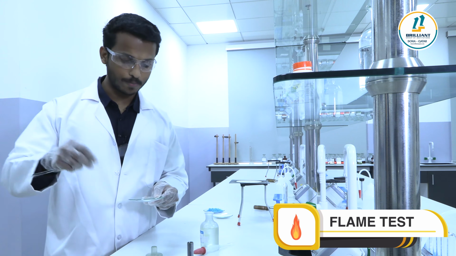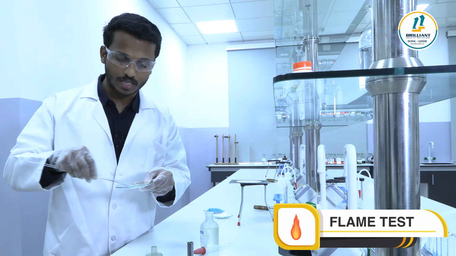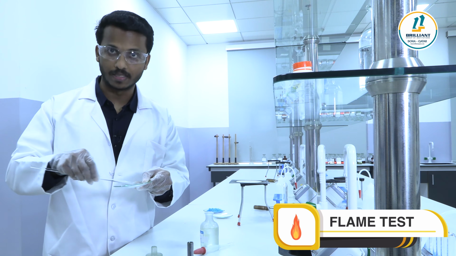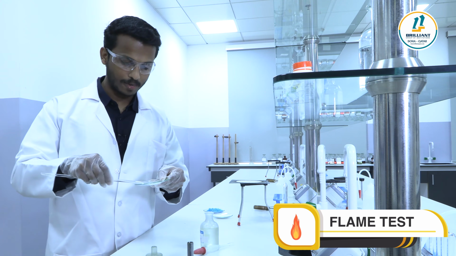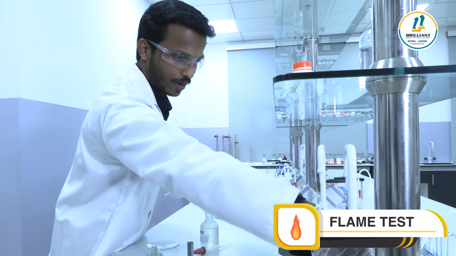Now we can rub this, mixing the given salt and the concentrated HCl very well, and make it into a paste. Then let me put it on the flame.